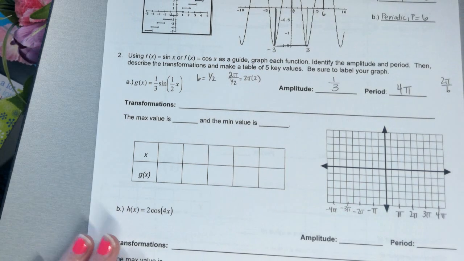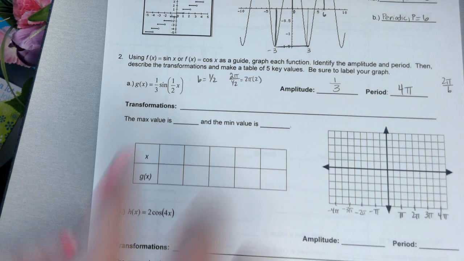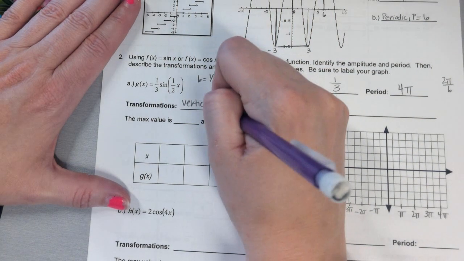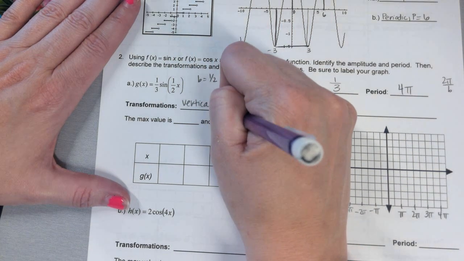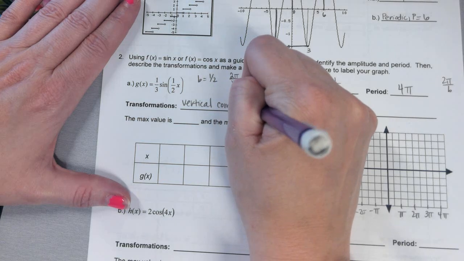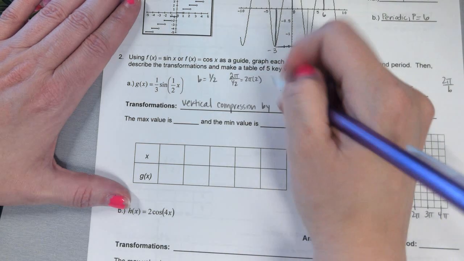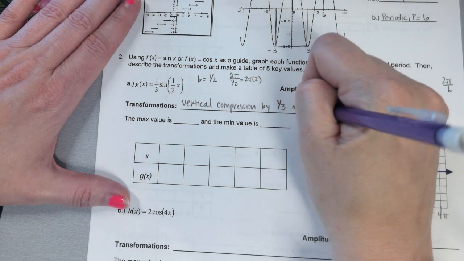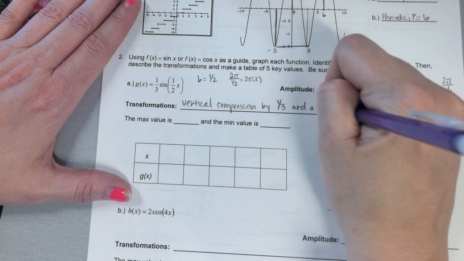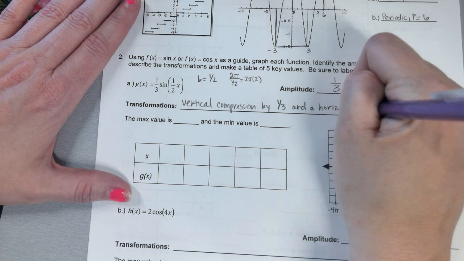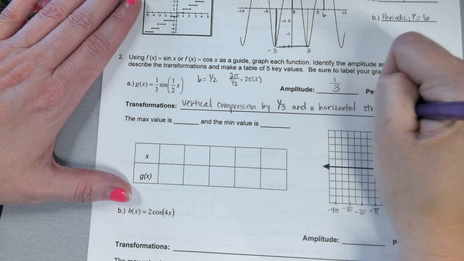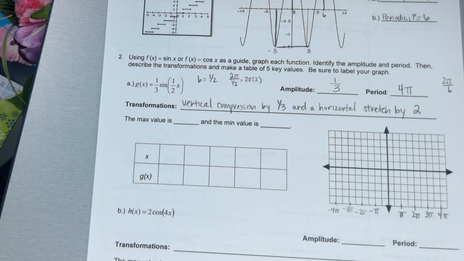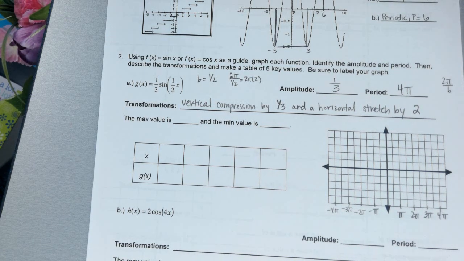Alright, your transformations. This one has 2. You have a vertical. Is it a stretch or compression? Why compression? Yeah, because it's less than 1. Good. So vertical compression by 1/3 and a horizontal what? Good, because for horizontal, what do we have to do? We have to do the reciprocal. So the reciprocal of 1/2 is 2, so that means it's a stretch because it's greater than 1.